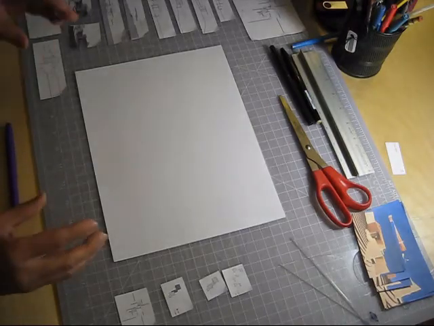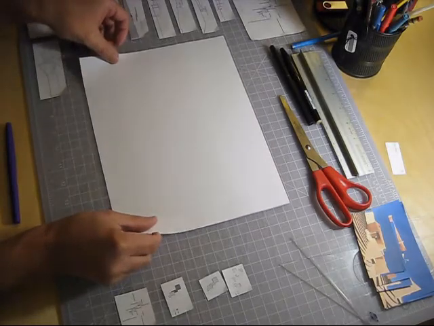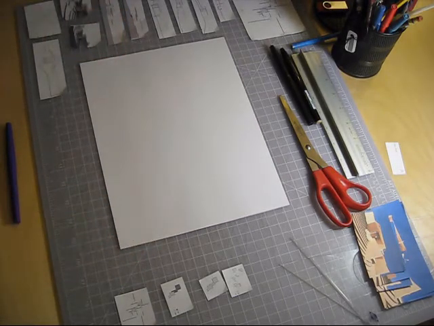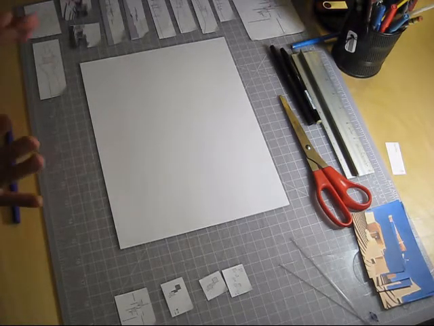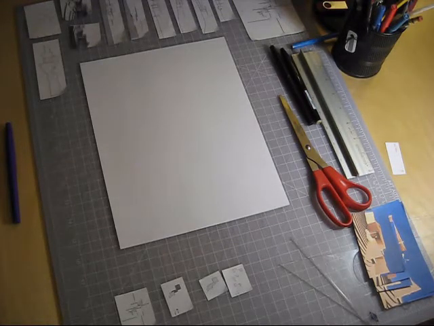Okay, so like I said, the 8.5 by 11 sheet of paper that we have here represents our 36 by 48 board. So what we're going to do is to try to line things up so that we can kind of plan out our presentation board.